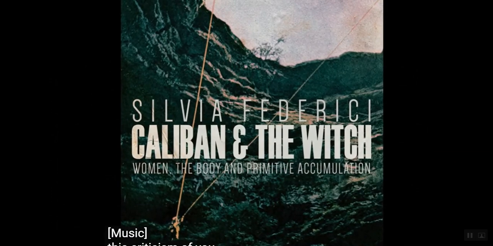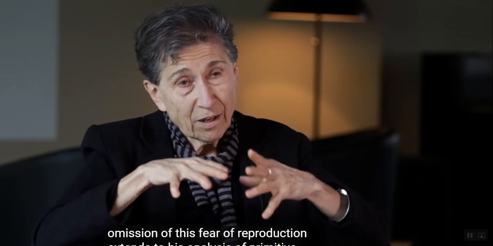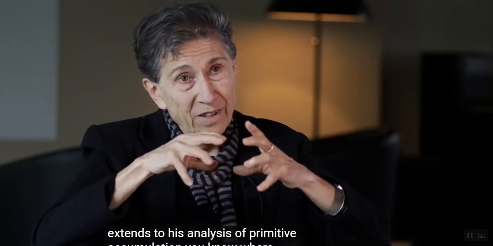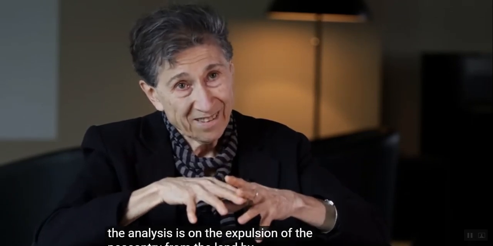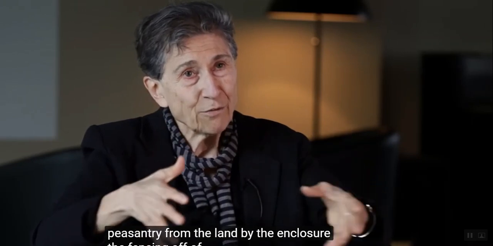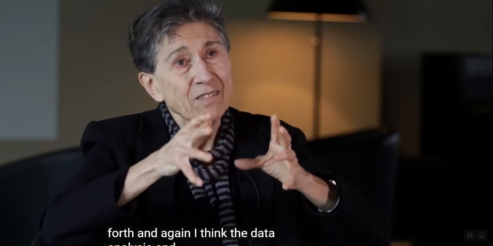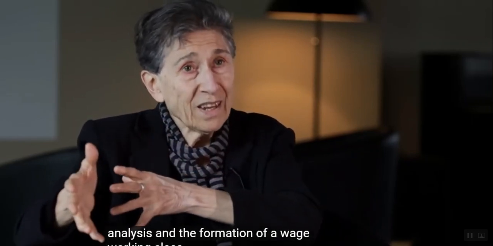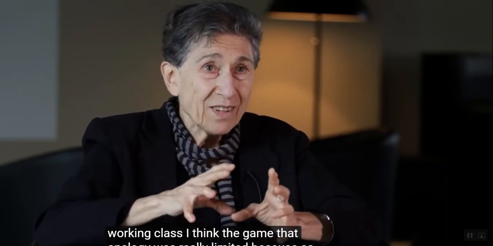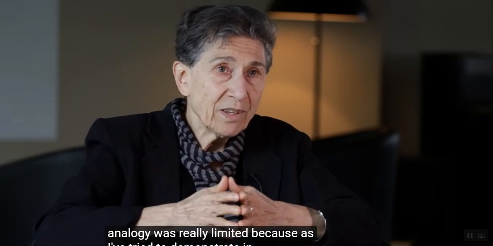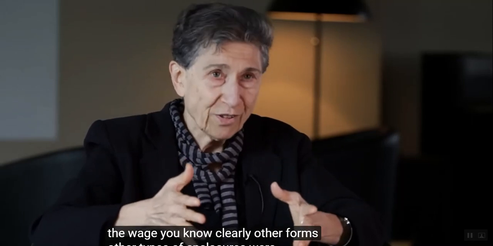This criticism of Marx's omission of the sphere of reproduction extends to his analysis of primitive accumulation, where the focus of the analysis is on the expulsion of the peasantry from the land, the enclosure, the fencing off of the commons, and so forth, and the formation of a wage working class. Again, I think that analysis was very limited because, as I've tried to demonstrate in Caliban and the Witch, clearly other forms, other types of enclosures were necessary.